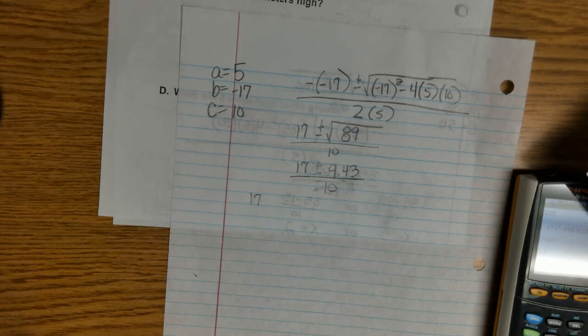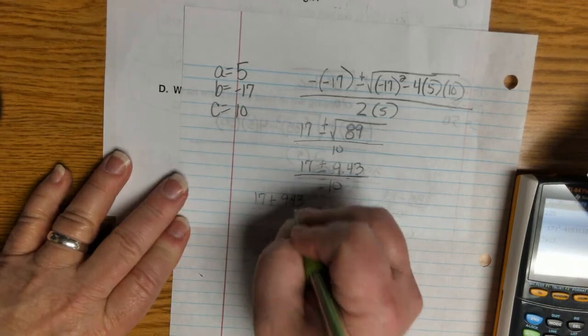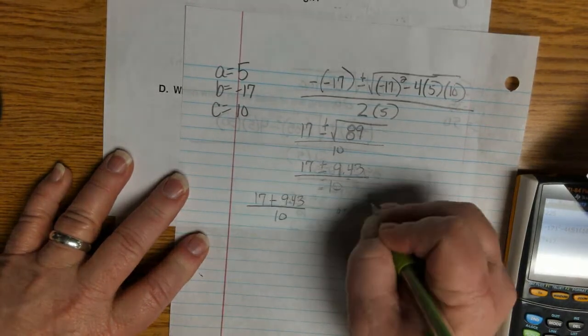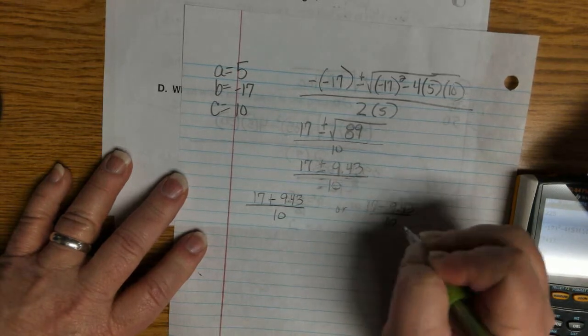All right, let's try another one. 17 plus 9.43 over 10, or 17 minus 9.43 over 10.